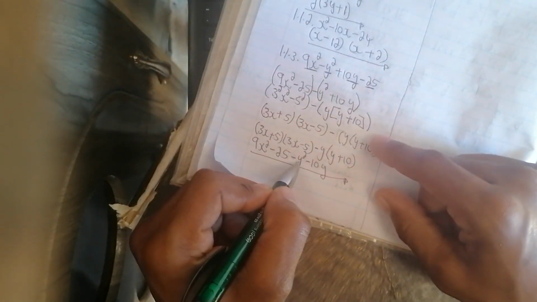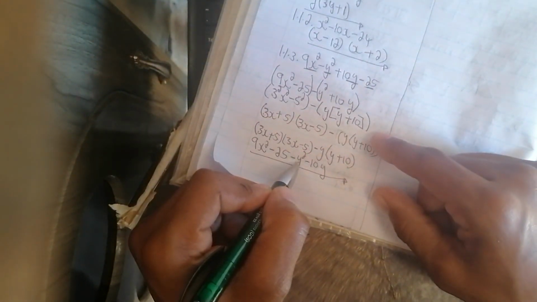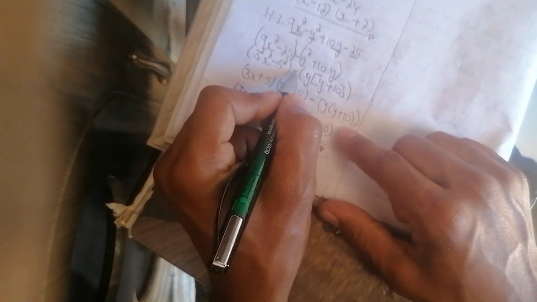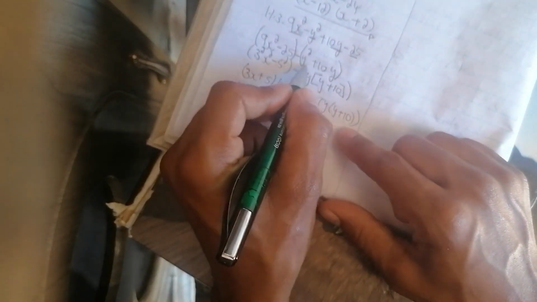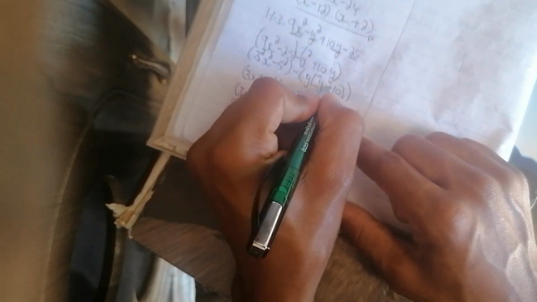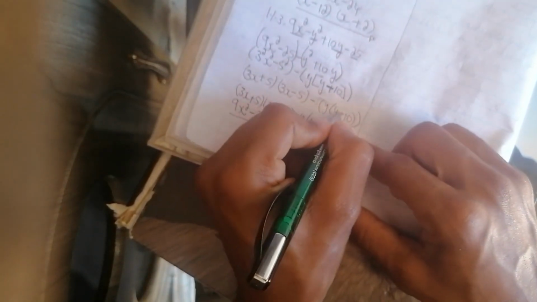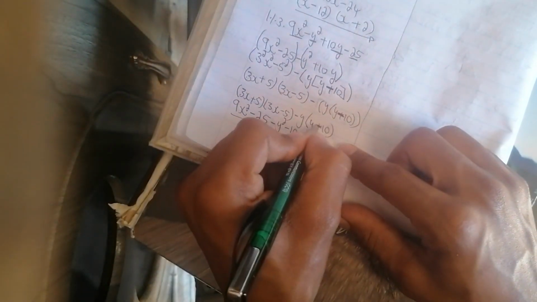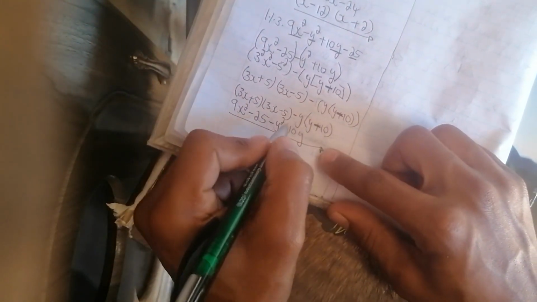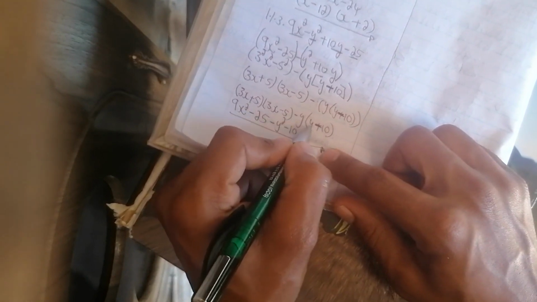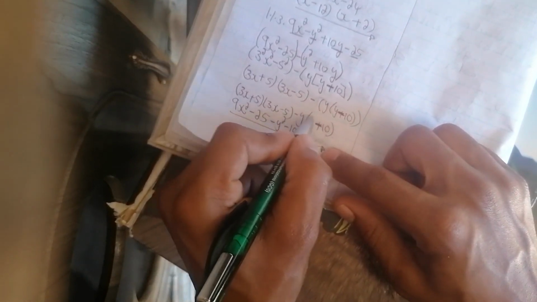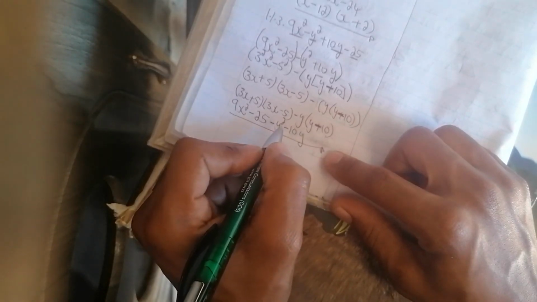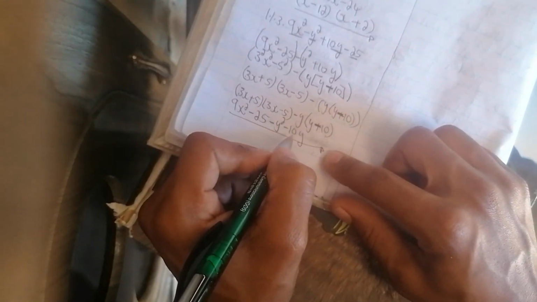Let me check something here. No, can you see the mistake that we have done? Remember, this negative has to multiply in here, so this has to be minus. You see, verifying is very important. So this has to be negative, so that in here you will have minus y squared plus 10y. Can you see that? So this is highly important.